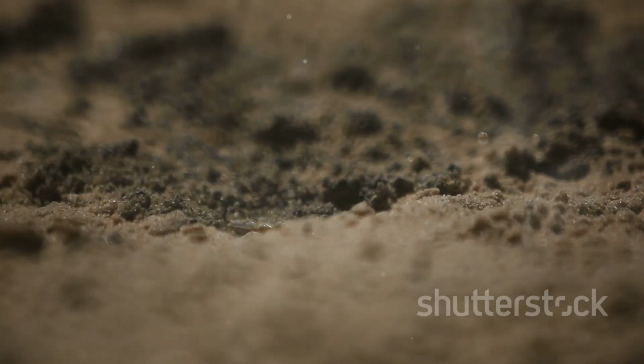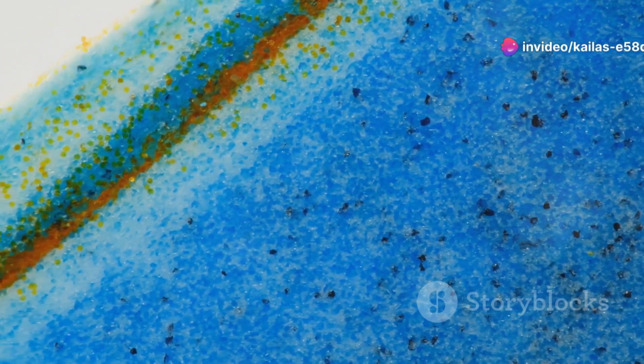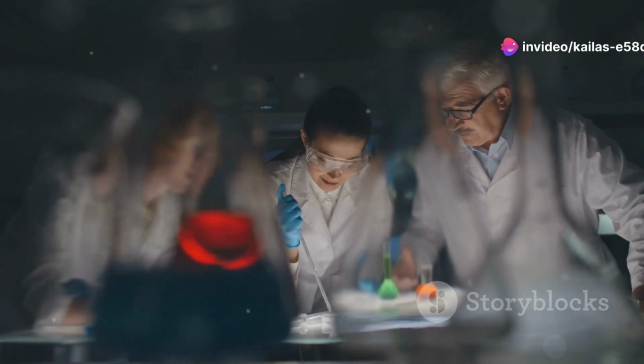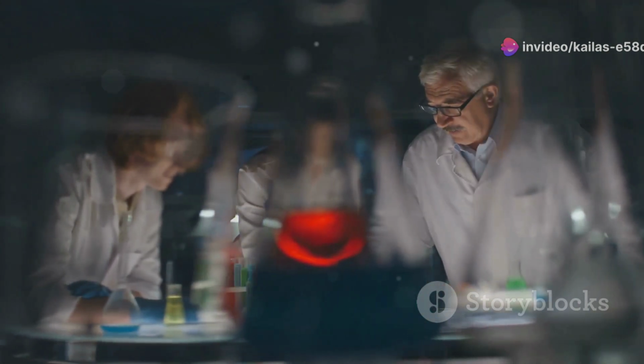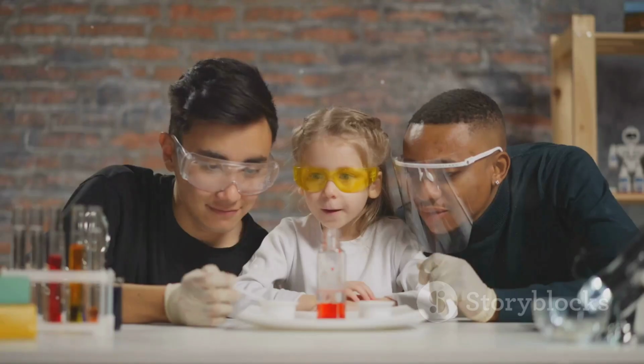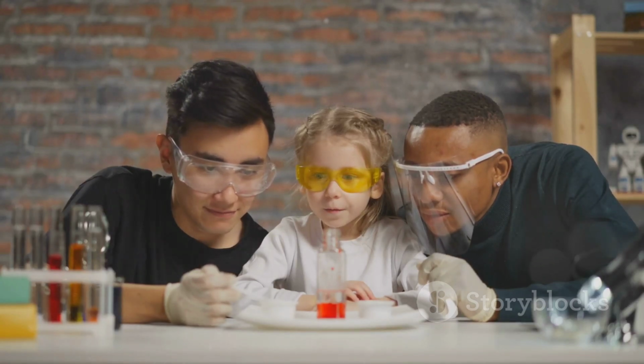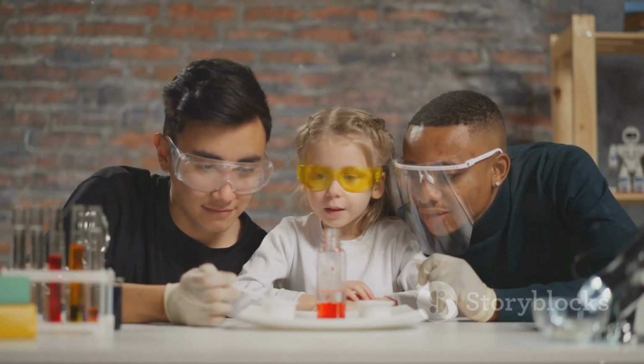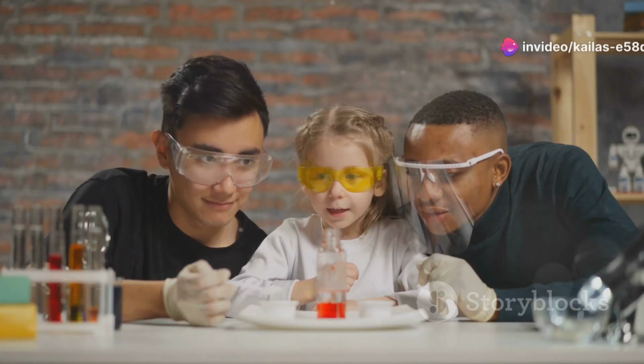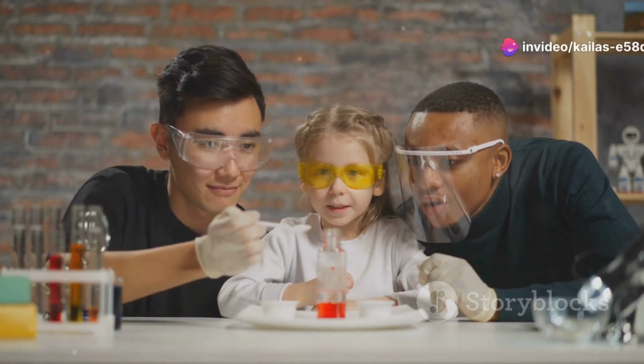From the smallest grain of sand to the largest star, everything is ultimately composed of these tiny particles. The study of atoms has revolutionized our understanding of the natural world. By understanding how atoms interact, we can explain the properties of materials, the behavior of chemical reactions, and the workings of living organisms. The journey into the world of atoms is a journey into the heart of reality itself.